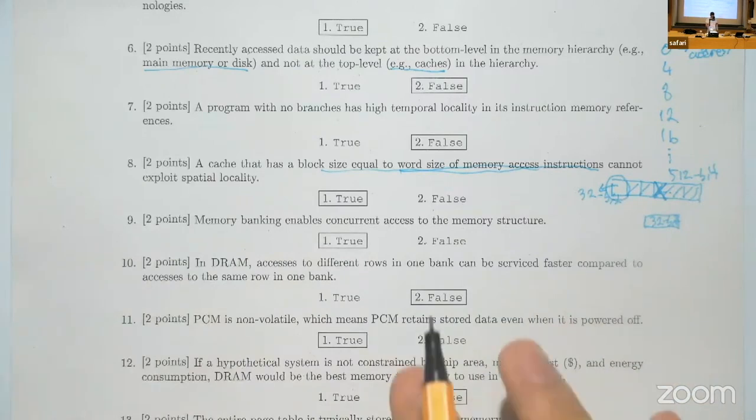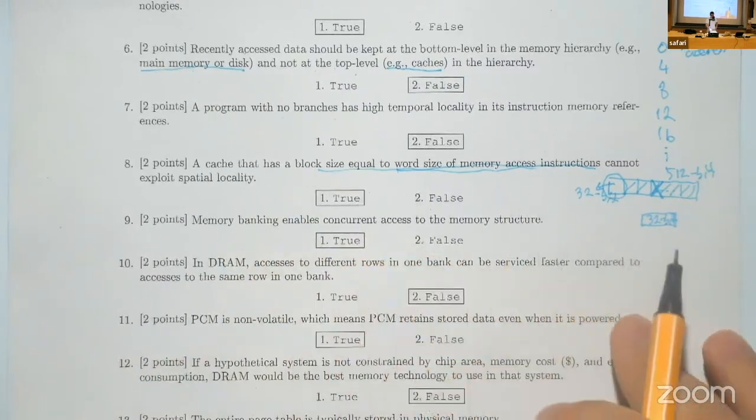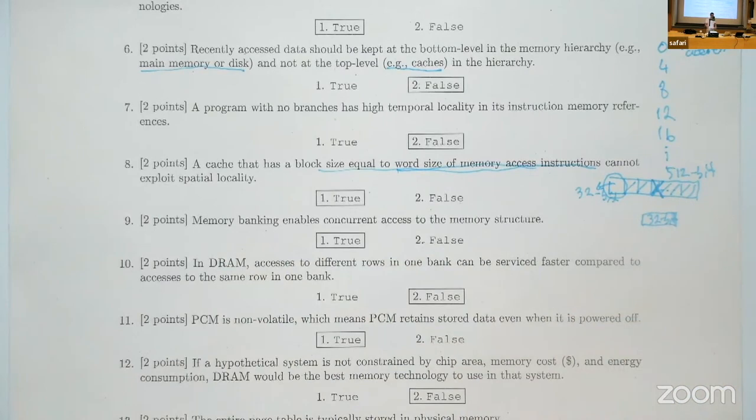No. Cool. The next one is memory banking enables concurrent access to the memory structure. This is correct. If you remember again from the main memory lectures, in the case of DRAM specifically, we can activate one row in a bank, and immediately after that, we can activate another row in a different bank. Essentially, at that point, we say, okay, we can access these banks concurrently, right? We overlap the latencies of many different operations.